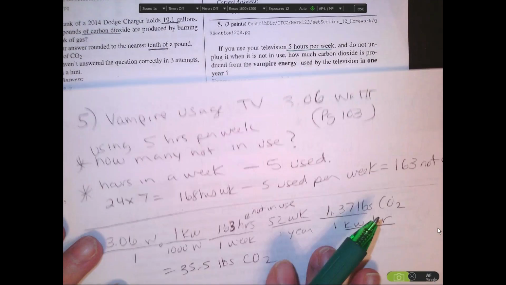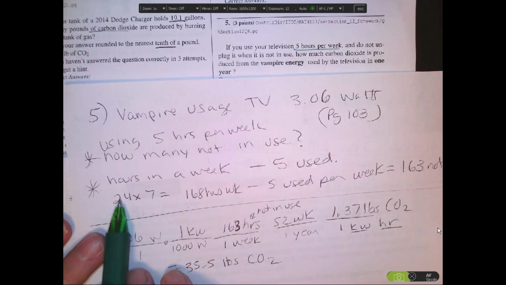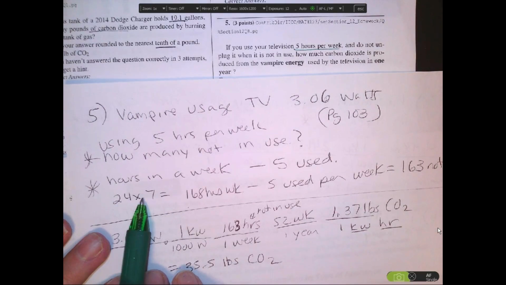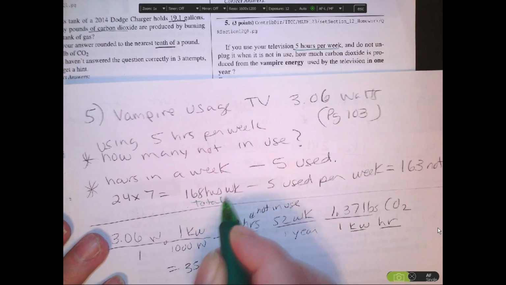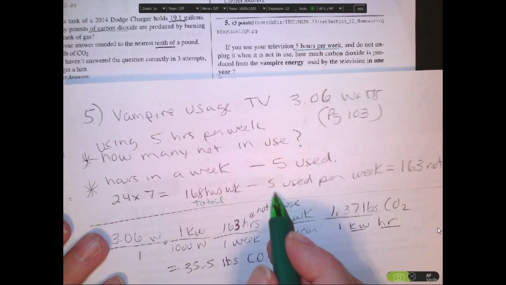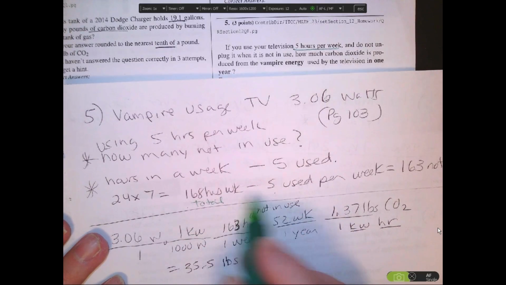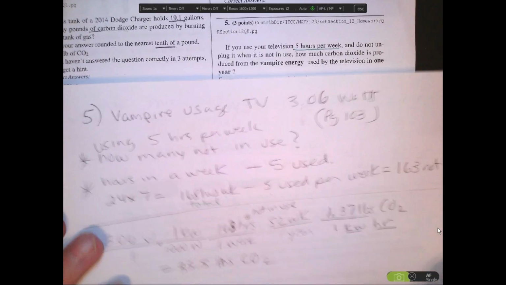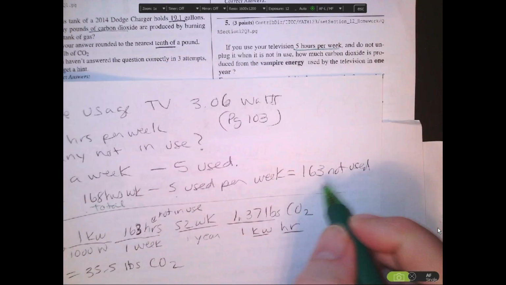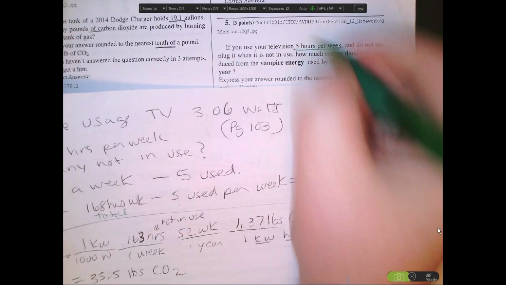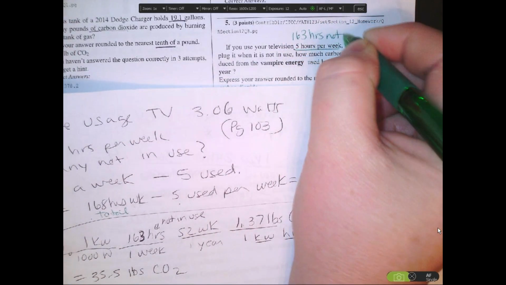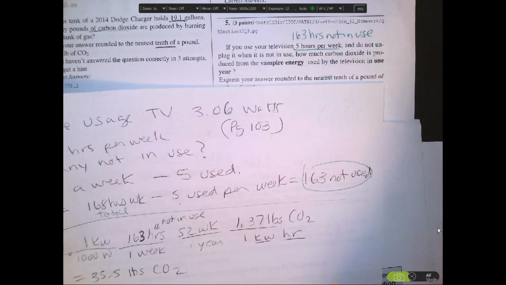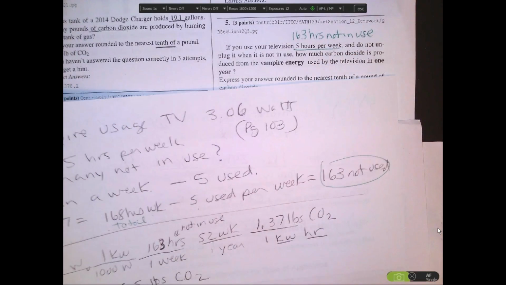So how many hours are in a week? 24 hours in a day times 7 days. This is the total hours in a week, 168. It's used for 5, so we have to subtract that. 168 minus 5 gives us the 163 hours not in use. Sometimes they'll give you that not in use, but a lot of times you'll have to subtract it out.